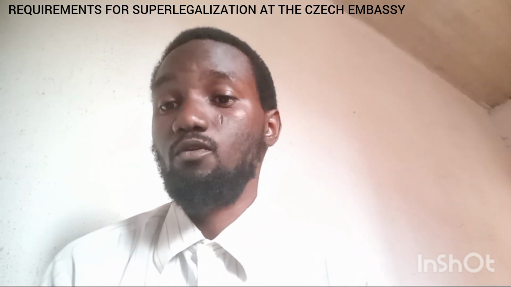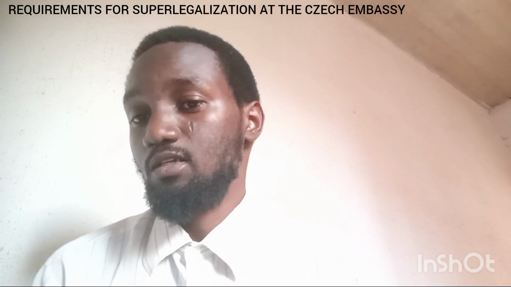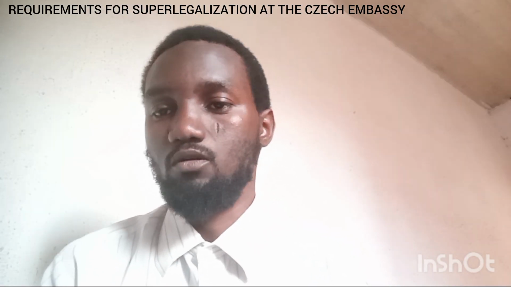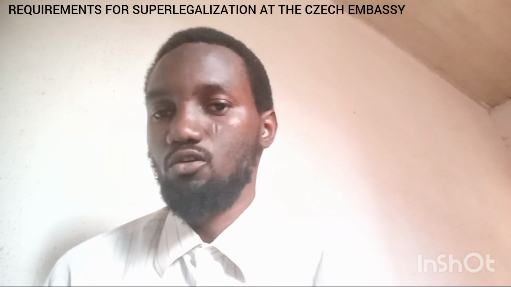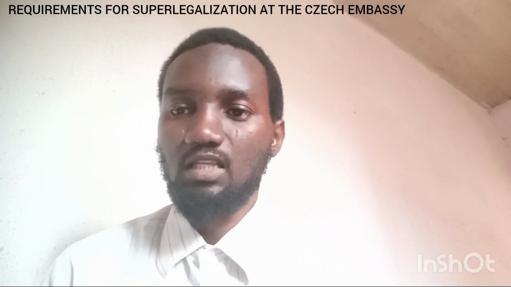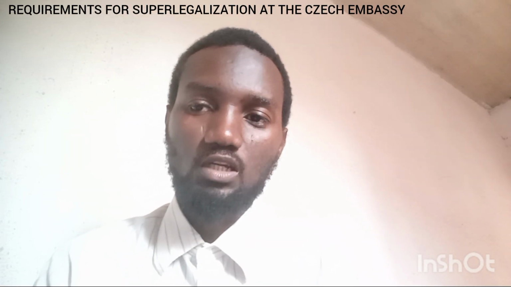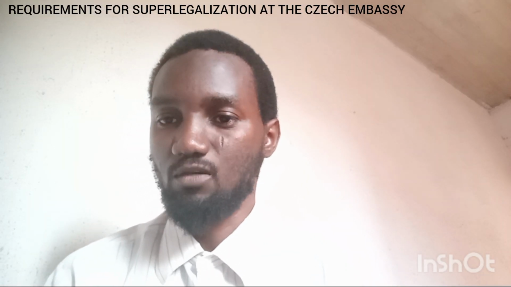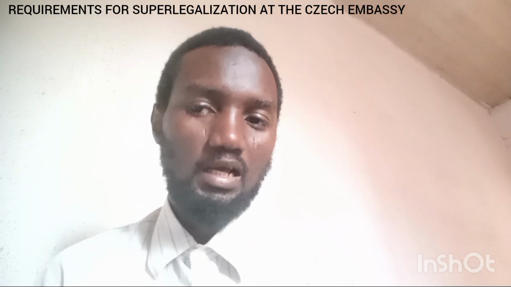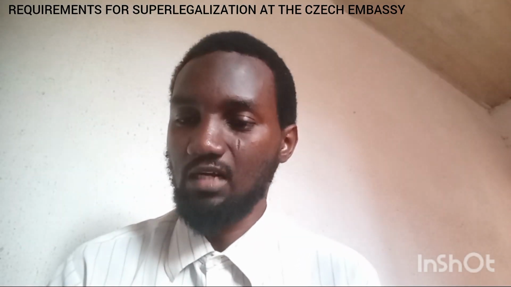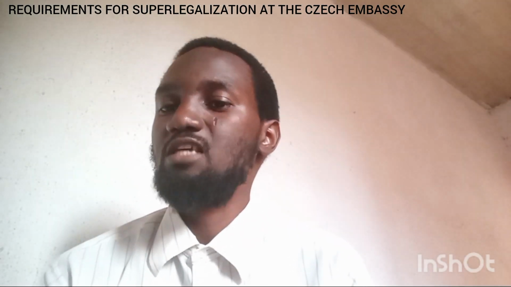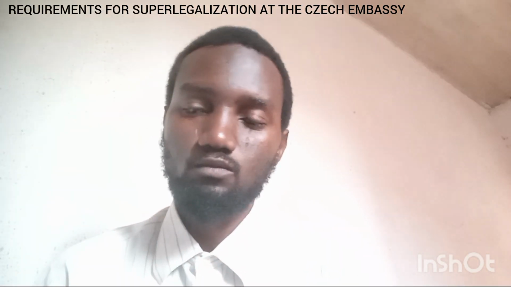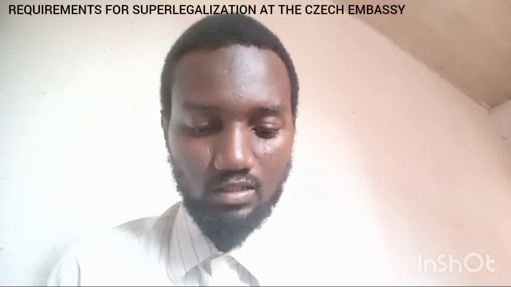So additional documents for proving the purpose for which you need those documents might be required. For example, if you are trying to legalize your diploma, literacy certificate, your transcript and stuff like that, they might tell you to submit your admission letter to prove that truly you have a purpose that you want to go and do in the Czech Republic. So that is just an example. It could be any other reason. Maybe you got a job there and they are requesting some document that you need to super legalize. They might ask you for the contract of that job, something like that, just to prove that you really have something you want to go and do in the Czech Republic.